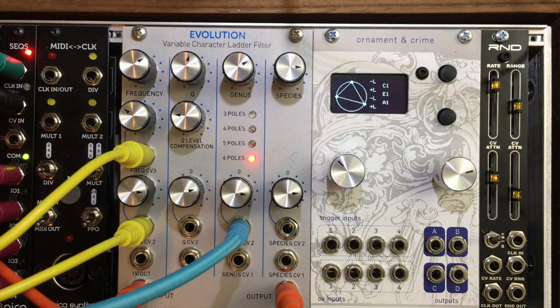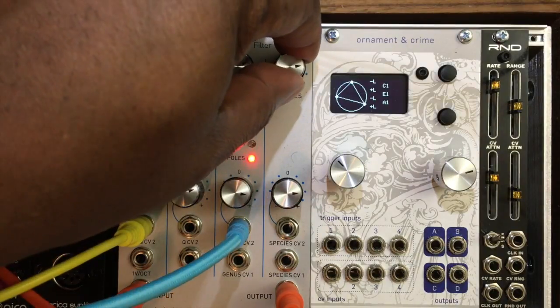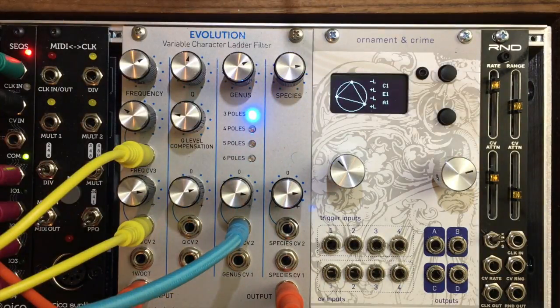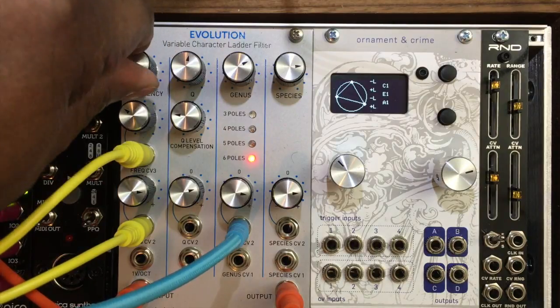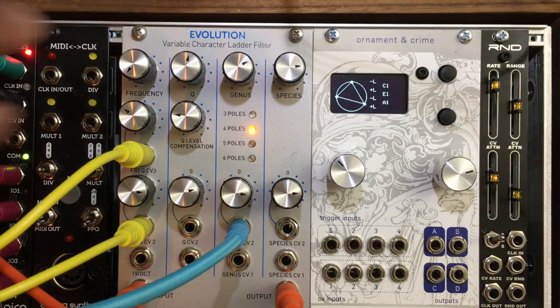So sweet. You can hear the extra harmonics with the species coming in there. Obviously it's distorting it, but it's a very pleasant distortion, or as Rossum would call it, the good distortion.